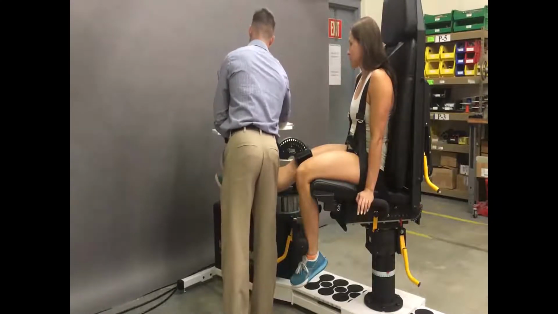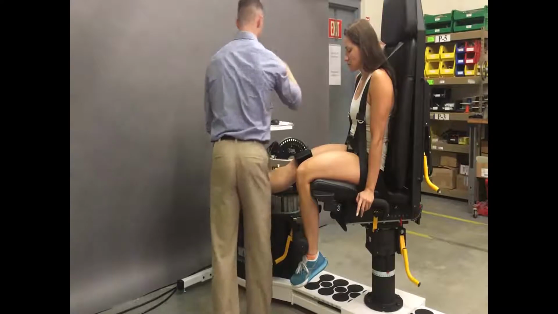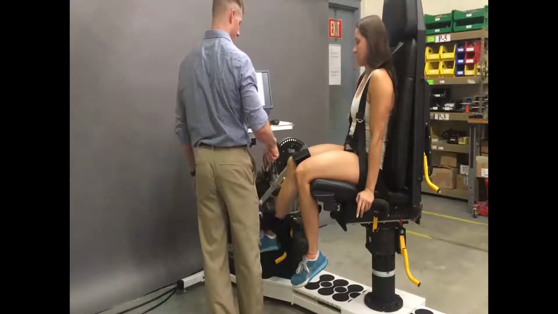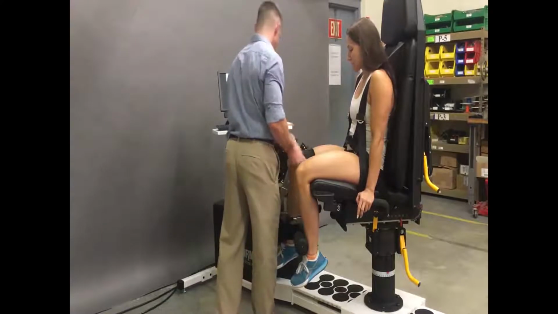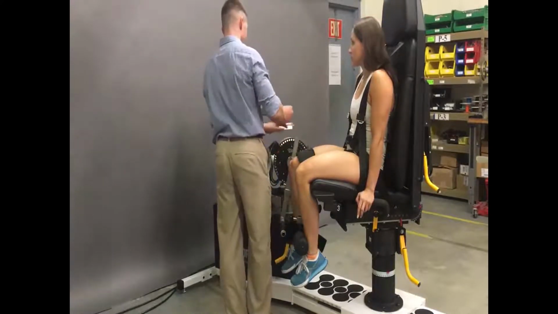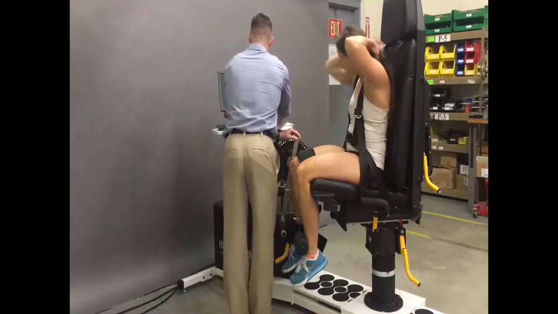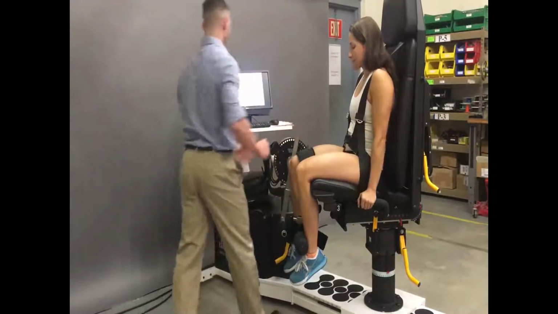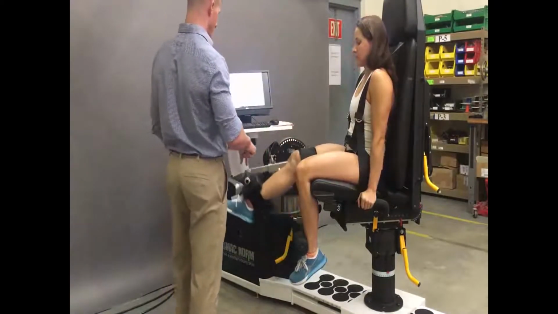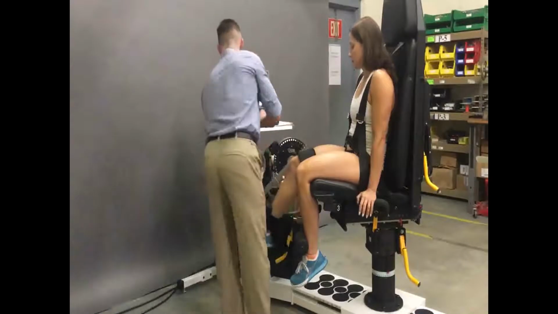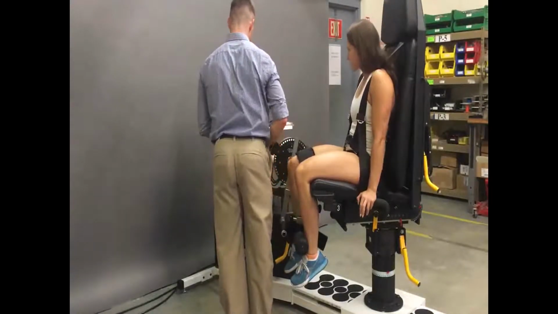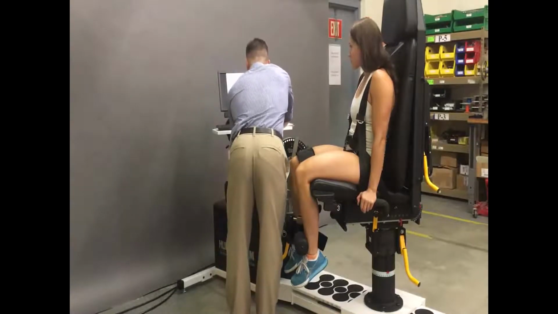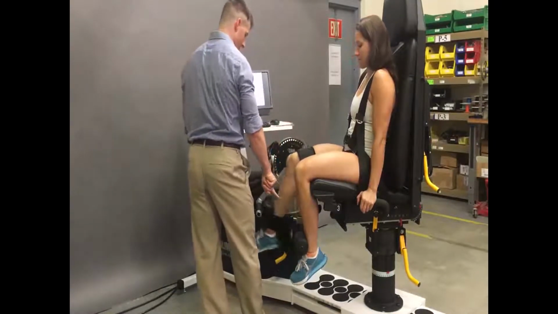Now we're moving on to the hamstring, and this is the warm-up. So she's going to have 2 reps at 50%, 2 at 75%, and 1 rep at 100%. So on her concentric rep, she pulls down as the adapter moves down. On eccentric, she pulls down as the machine lifts her up.